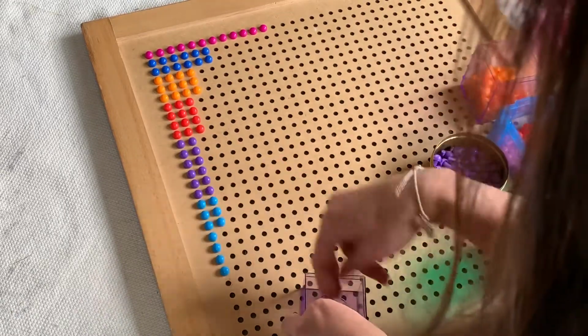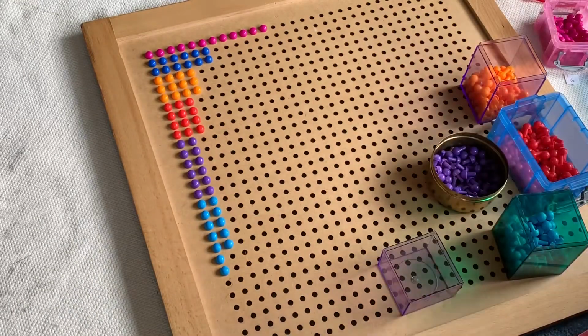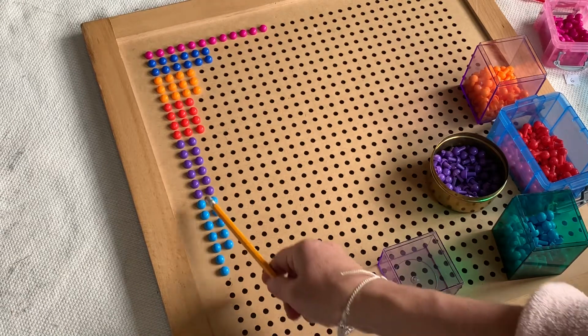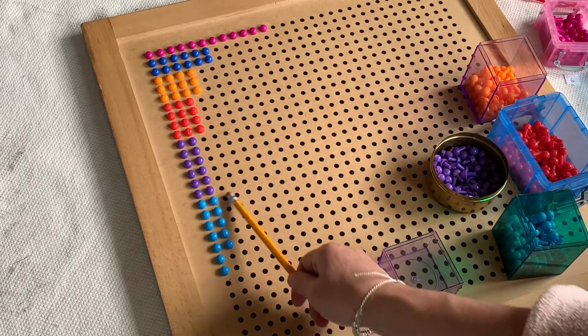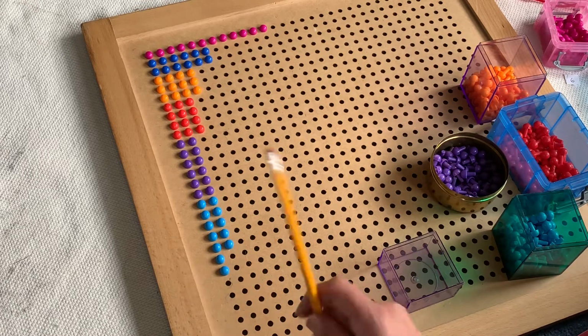Some of you are already saying nope. 7 is not a factor of 12 because look, I laid out 7 here, but I could not finish the row, so it does not go into 12 evenly.